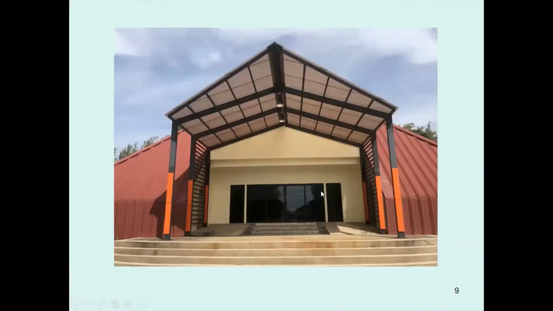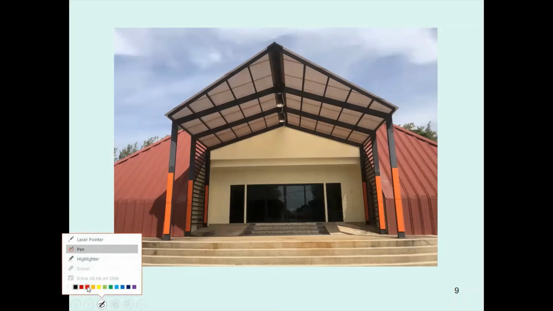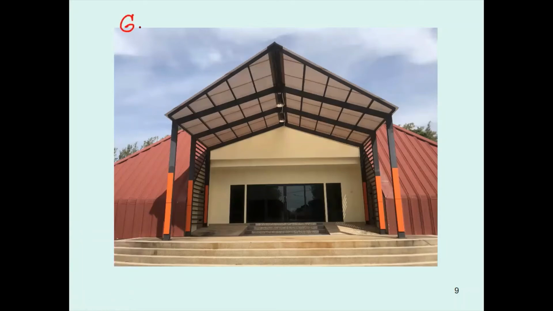no one can work on. Next, I show this picture to you since this one is in front of the student activities building. It just finished a year ago. This is also a beautiful frame. We call this one in the form of a cable frame.